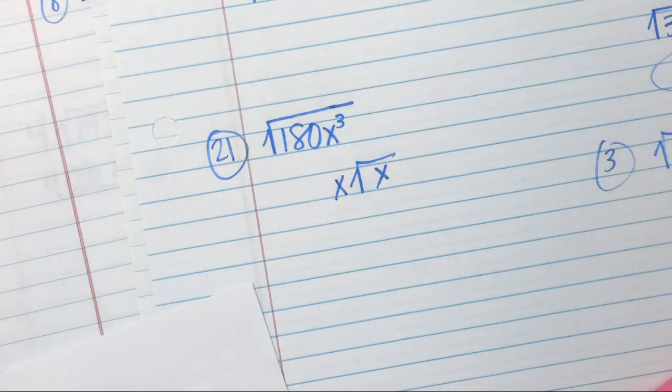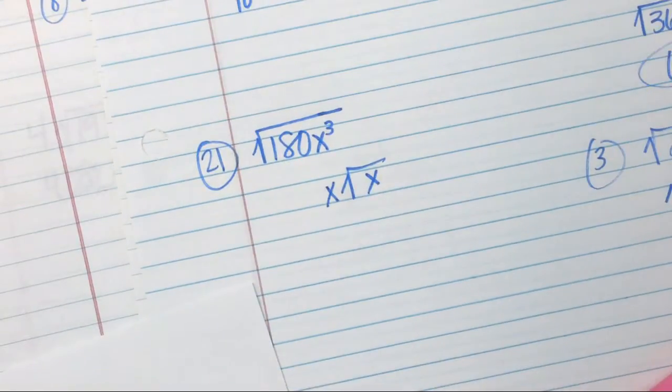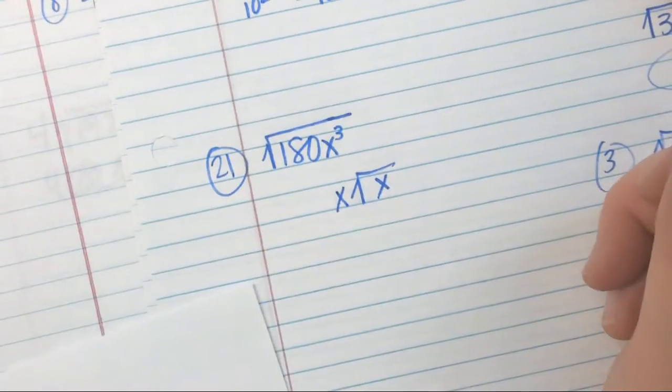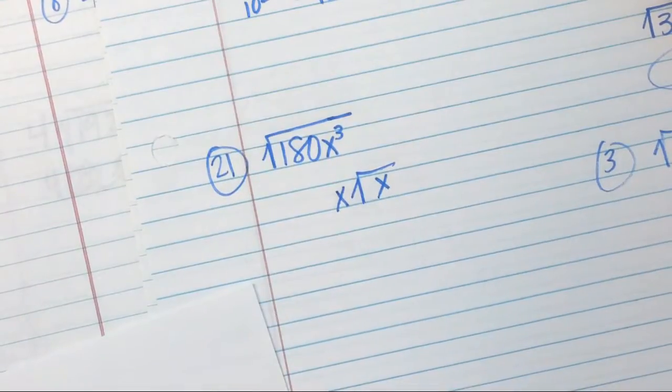So 180 is what times what? 60 times 3 is correct, but neither of those is a perfect square. I need a perfect square. 9 times what? 20. But if we do 9 times 20, is that the biggest we could go? That's my question.